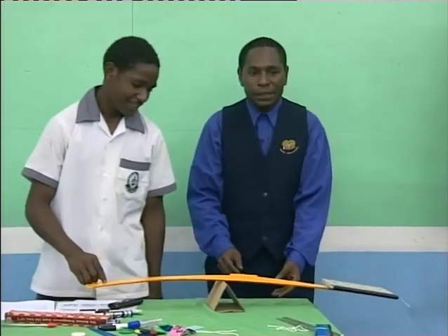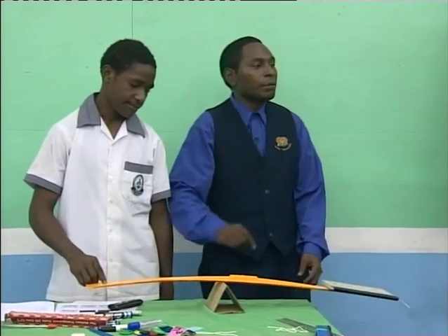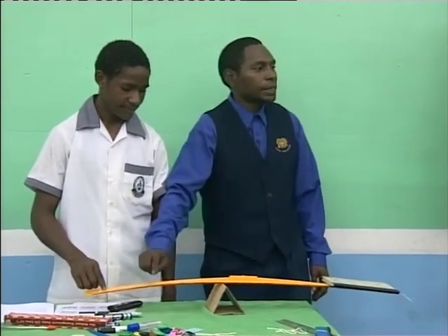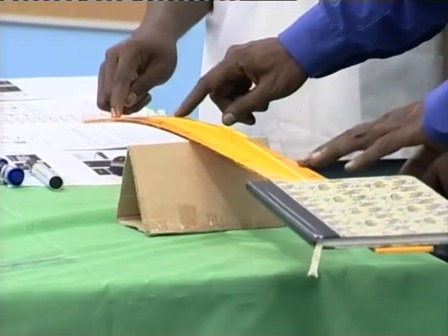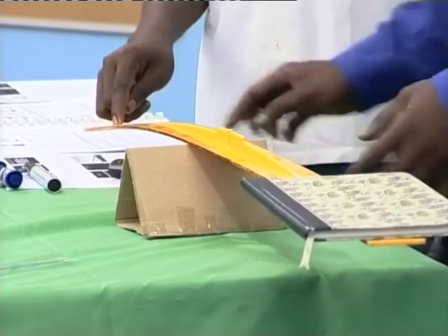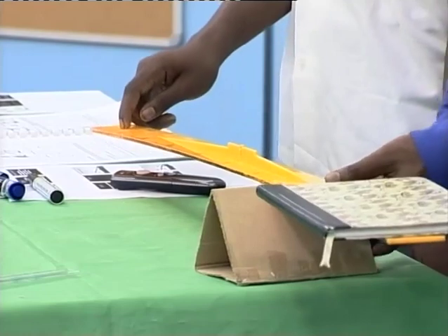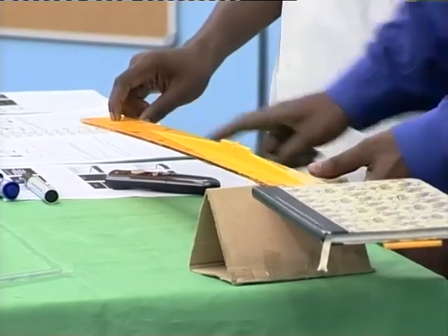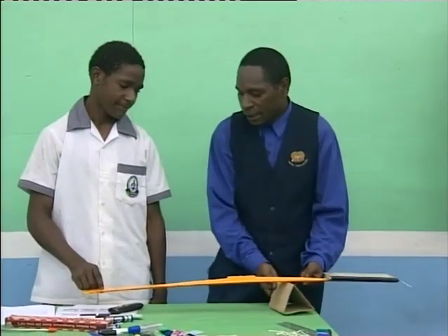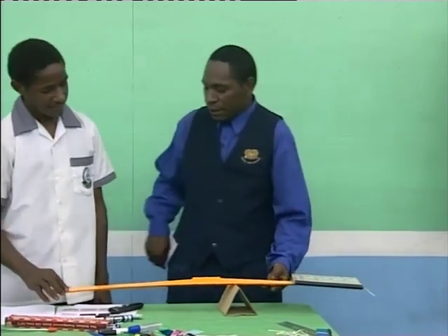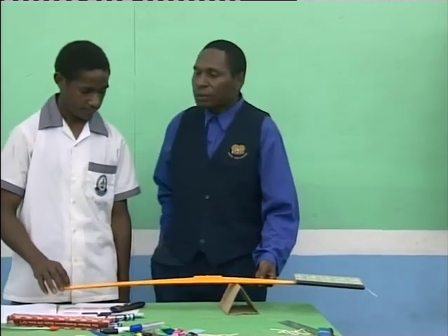Heavy. It is heavier, so he will need more effort. The work is harder. Then moving the pivot towards the load makes the work easier. Okay, good. That is one. Thank you, Kalen.